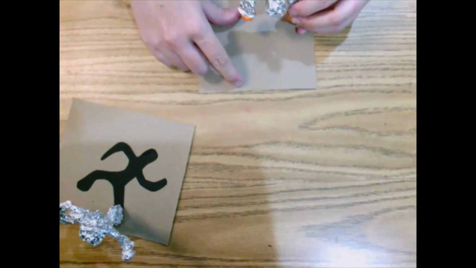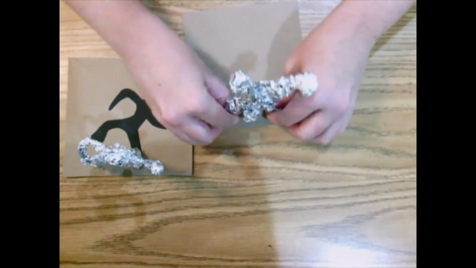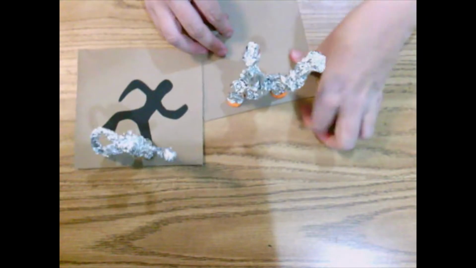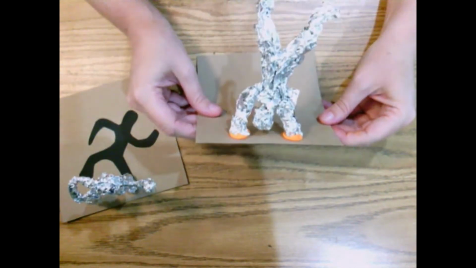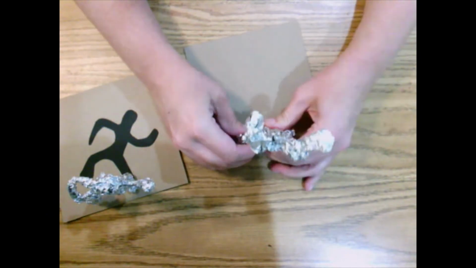Now you want to put it to one side of your paper so you have room for the shadow outside. Just squish it down and there it stands. Do I want my legs bent at all? There we go, doing a handstand. All right, we're ready to take it outside to do our shadow tracing.